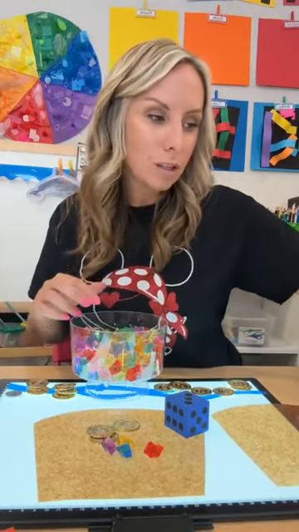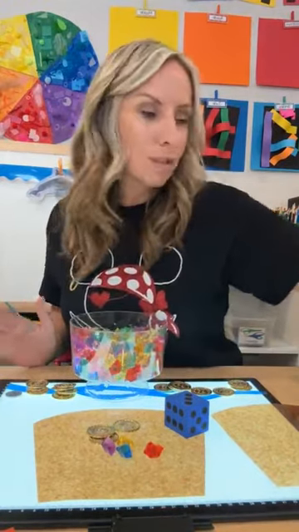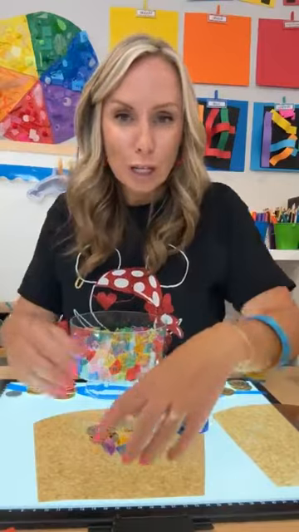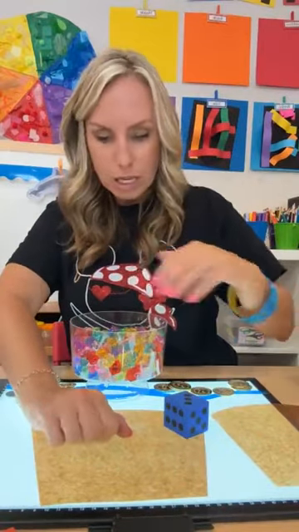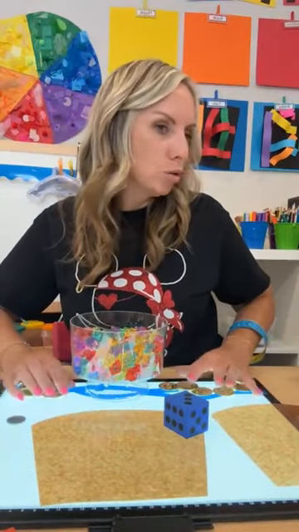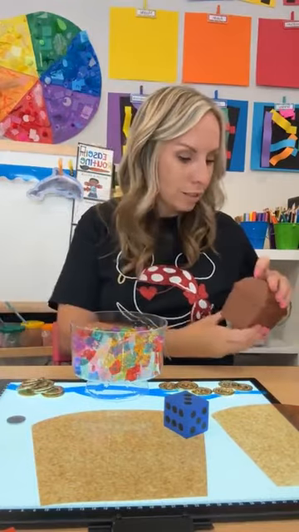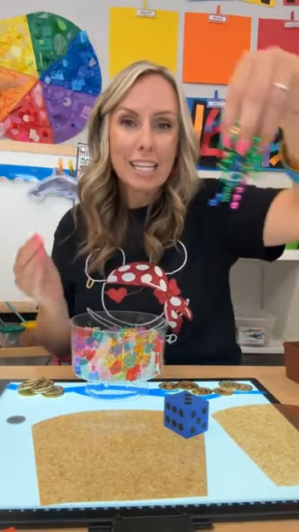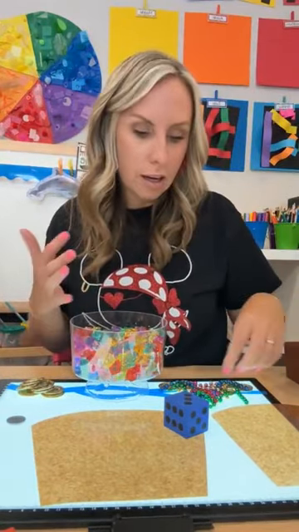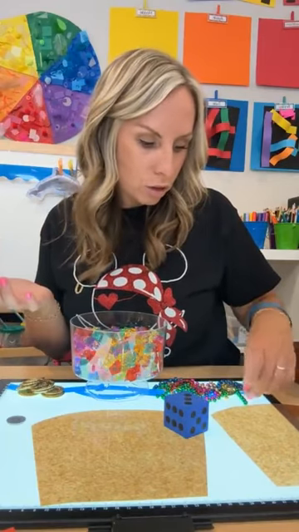Now you can use these gems. If you have like a whole bunch of circle gems, that works too. Again, we're gonna use what we have. So use these. You could also do shells. You could also do little pieces of beads. And they also make these in like translucent beads. I just saw the other day.